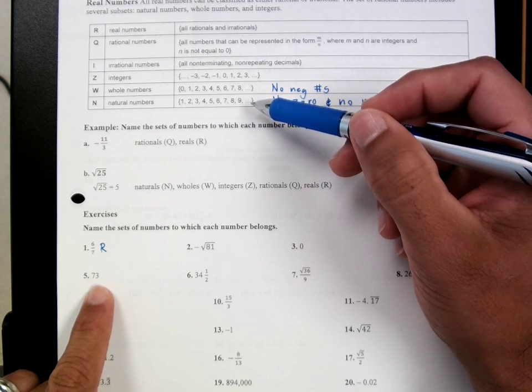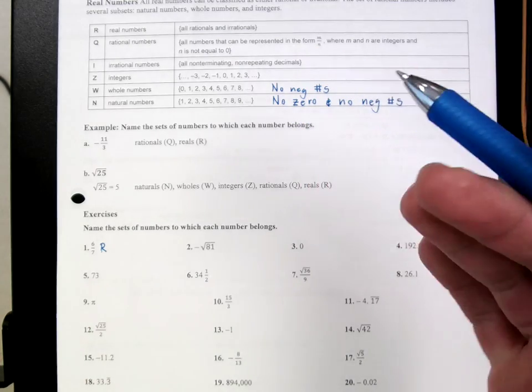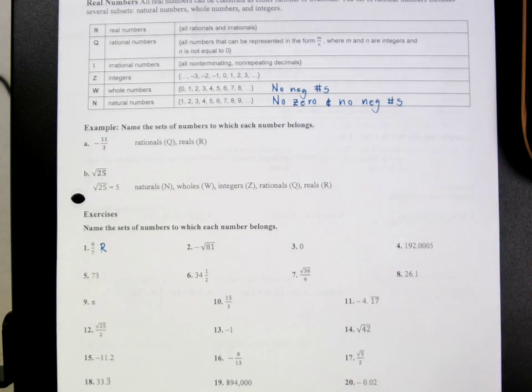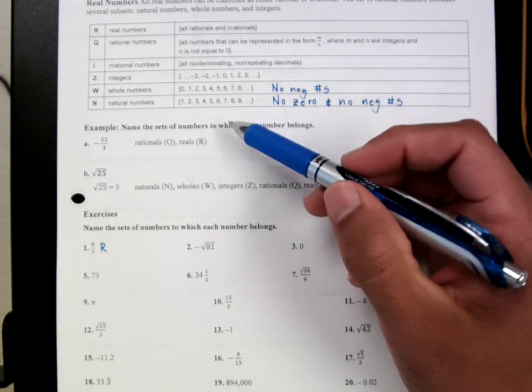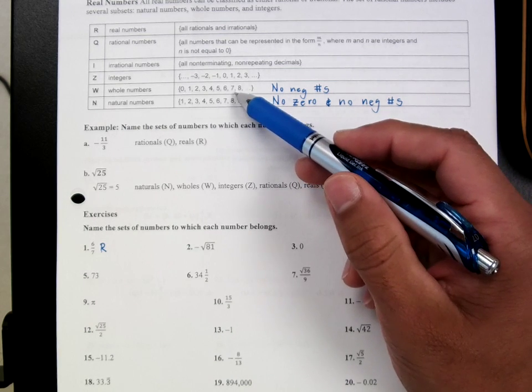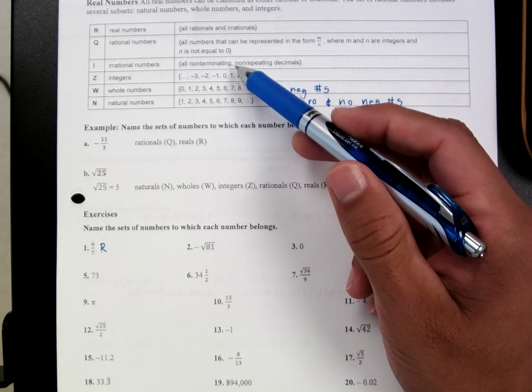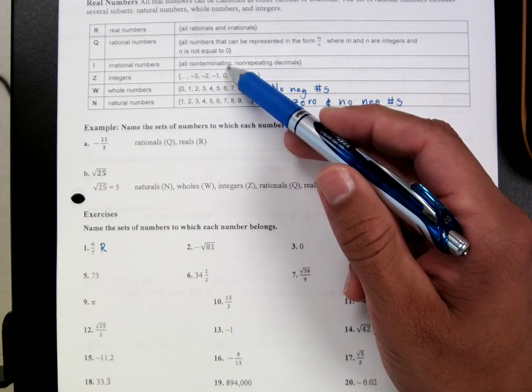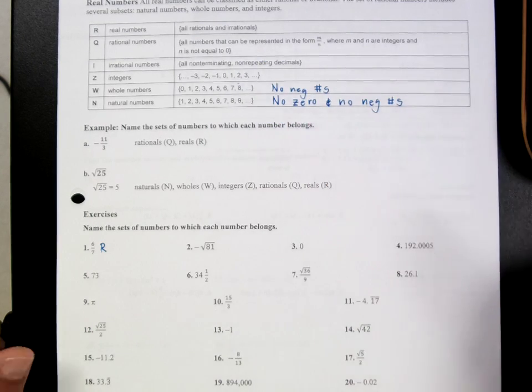It has to be like, I hate to say it because I can't find another word for it, a whole number, right? If it's a fraction, it doesn't work. So it's not a natural number, it's not a whole number, it's not an integer. So really the only thing that it could be is either irrational or rational. So which one is it? Is it irrational or rational?